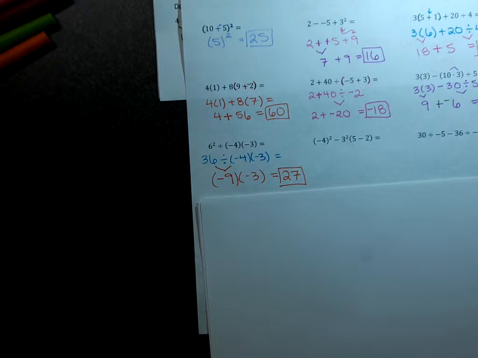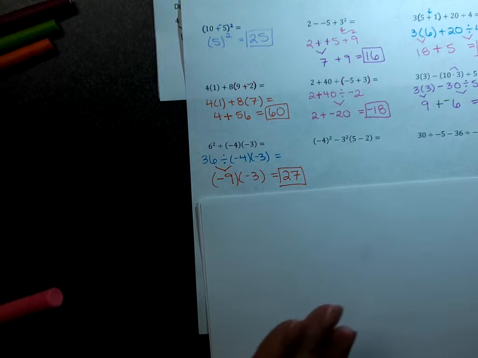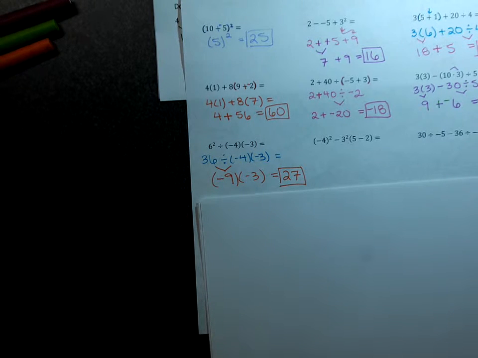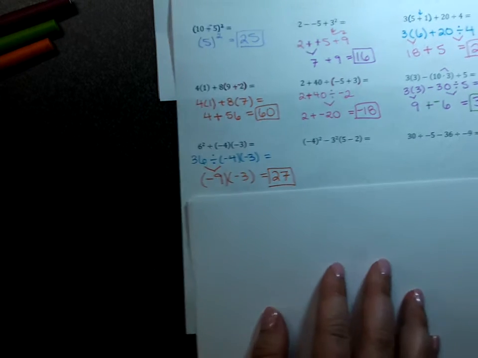Very, very carefully work through these. I go too fast and then I screw them up. So just really take your time. Learn from my mistakes to not rush through these.